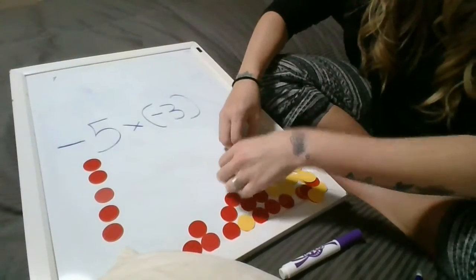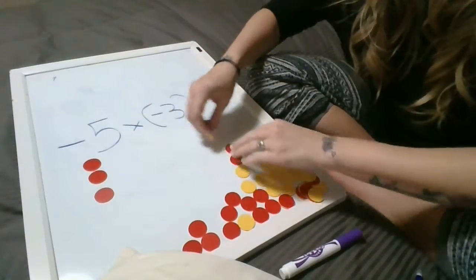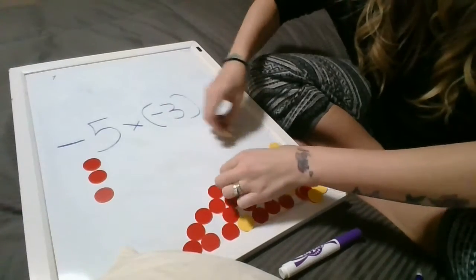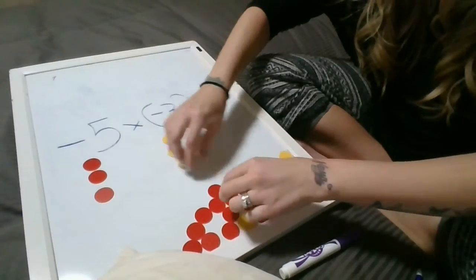So that's one group of -3. Here's one group of +3.